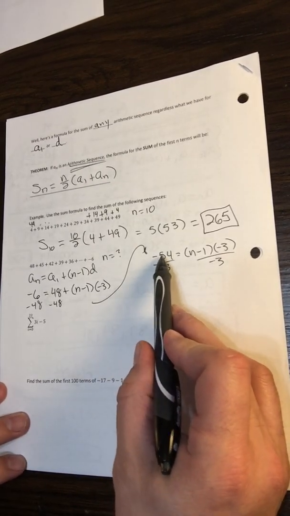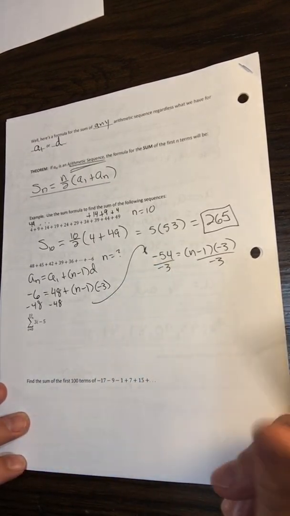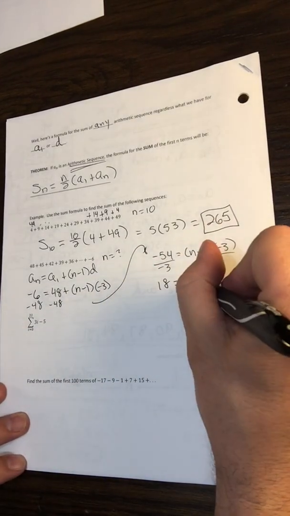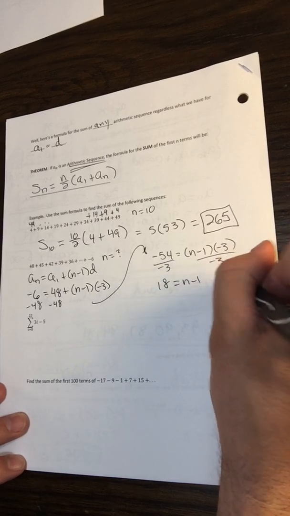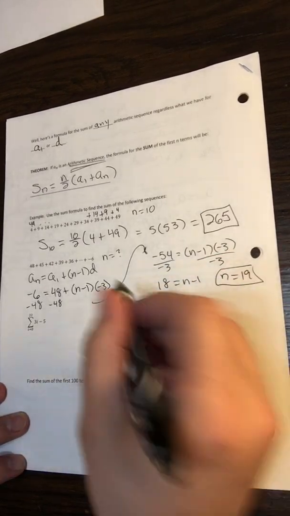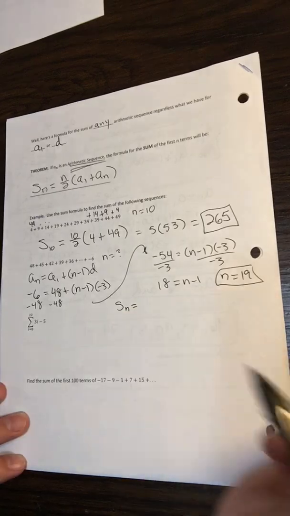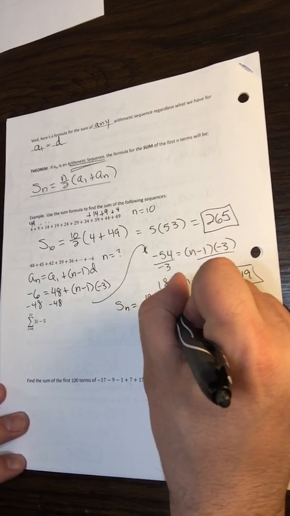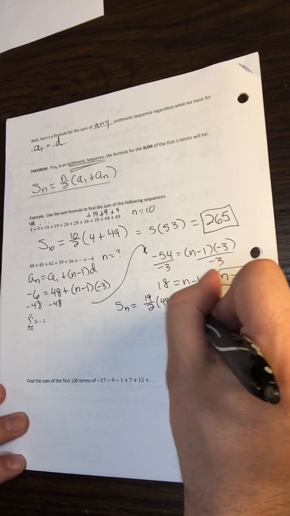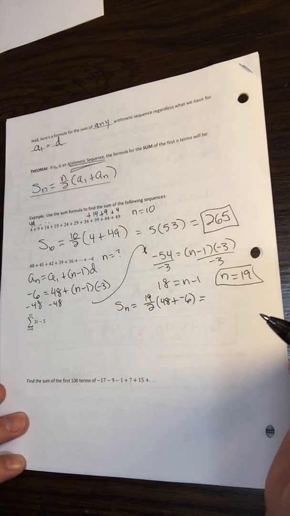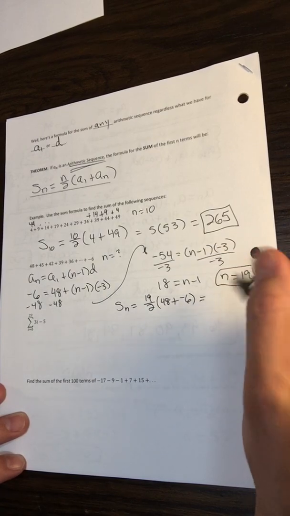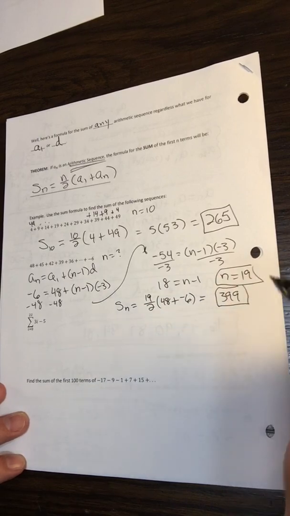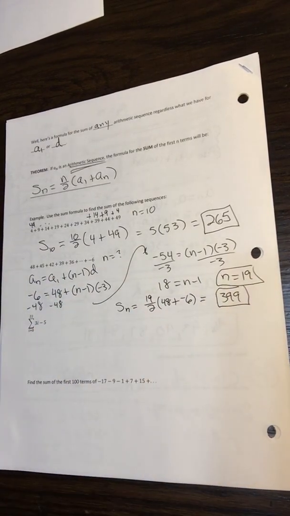3 goes in here once. 3 goes into 24 8 times, right? So this is 18 is equal to n minus 1. So when I add 1, n is actually equal to 19 for this problem. So here you go. The sum is equal to 19 over 2 times the first one, 48, plus the last one, negative 6. Put that in the calculator and you get 399. The sum of the first 19 terms, that sum right there, is 399.